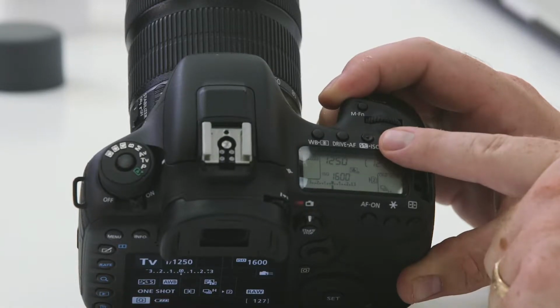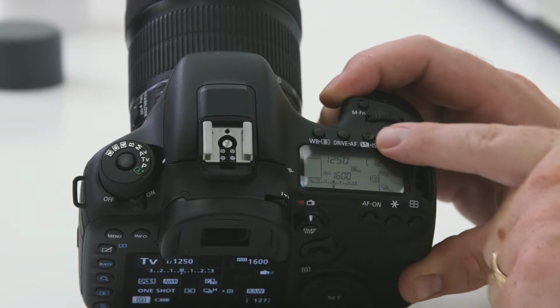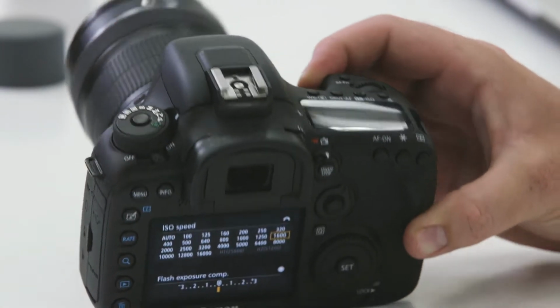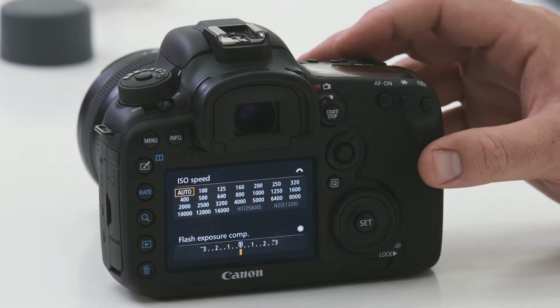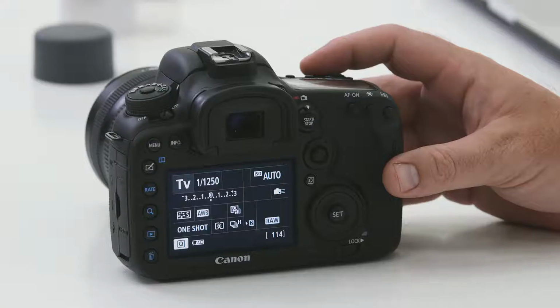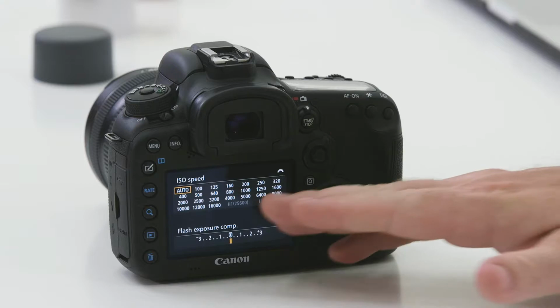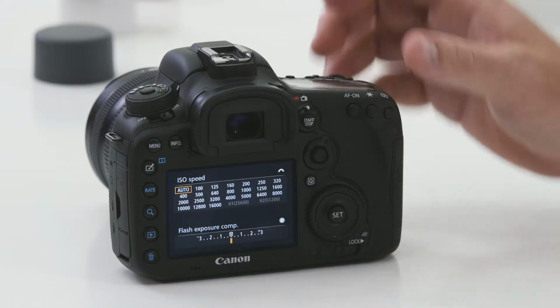Another key on top to explore is the ISO key. This is the one that has the dimple on it. When I push this button, it gives me options to change my ISO. Using the top multifunction dial, I can choose anything from automatic and 16,000 ISO out of the box. You'll also notice 2 other values which are grayed out, H1 and H2, which represent 25,000 and 51,000 ISO. Let's go into the menus and find out how to activate this.